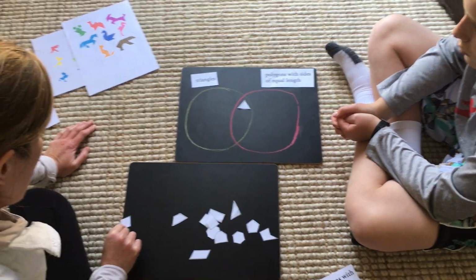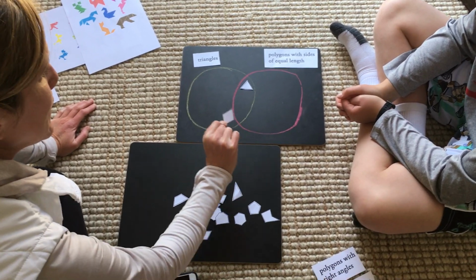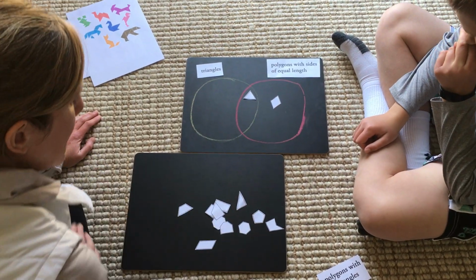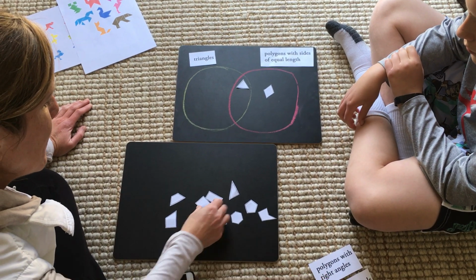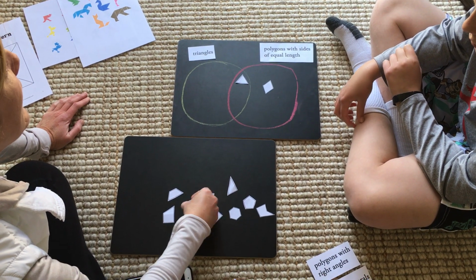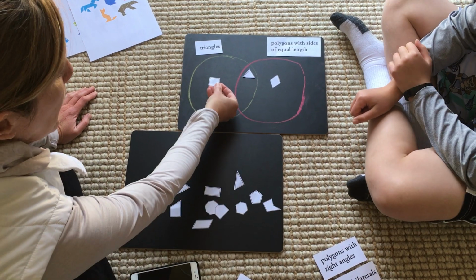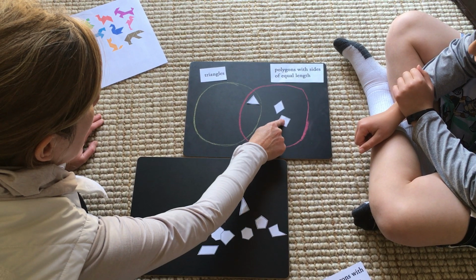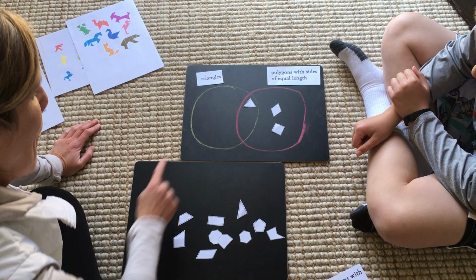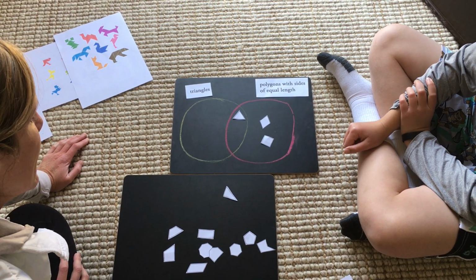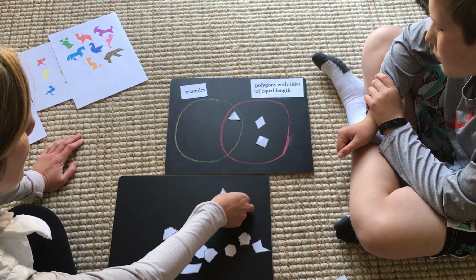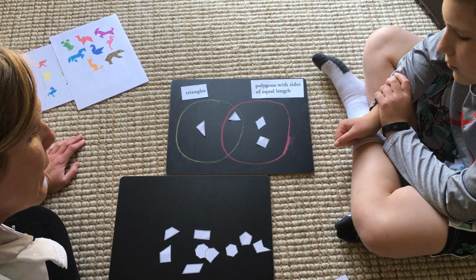Another one that we know has equal length is a rhombus, but a rhombus isn't a triangle, so we'd have to put that one over there. What else has sides of equal length? A square. A square is not a triangle, so it's over here with polygons with equal length. What about this one? This is a triangle. It's a right triangle, but it's not an equilateral triangle, so it would go right here.